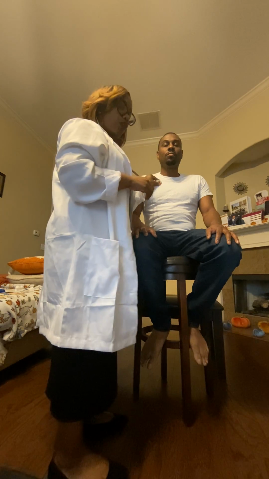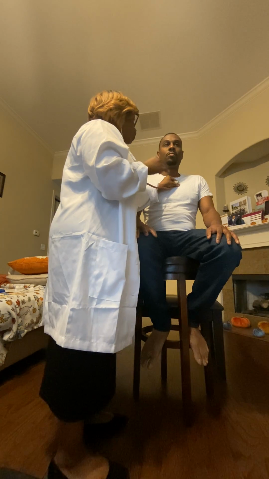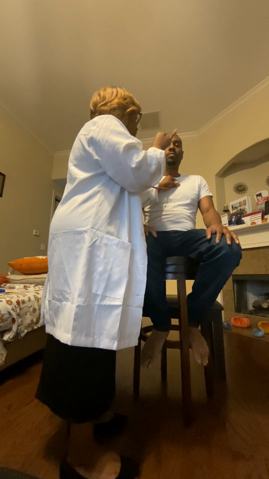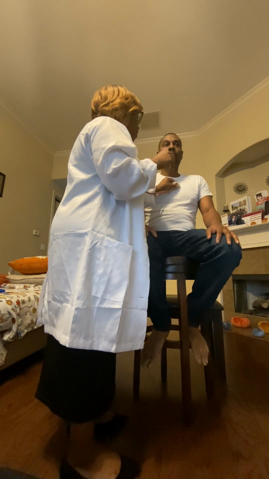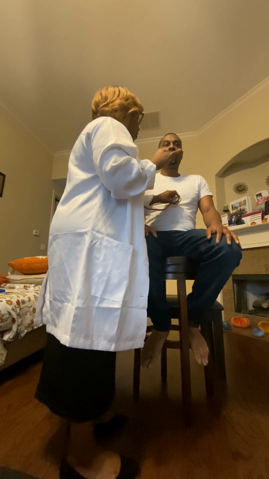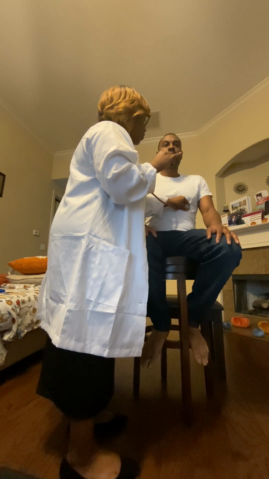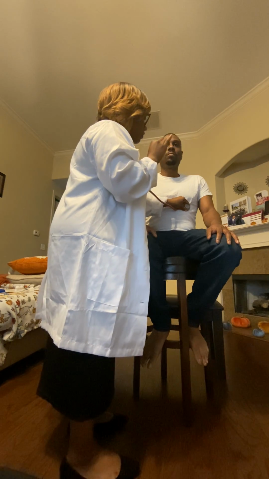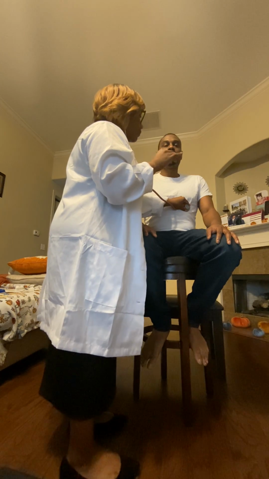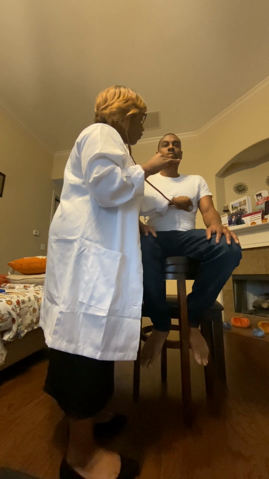So you have your aortic, which is your second intercostal space, right sternal border. Your pulmonic is the second intercostal space, left sternal border. Your Erb's point is the left sternal border, third intercostal space. Your tricuspid is the left sternal border, fourth intercostal space. Your mitral is the fifth intercostal space, left midclavicular line. Also your point of maximum impulse, and where you will listen to the apical pulse for 1 full minute. For the sake of time, we will verbalize that.